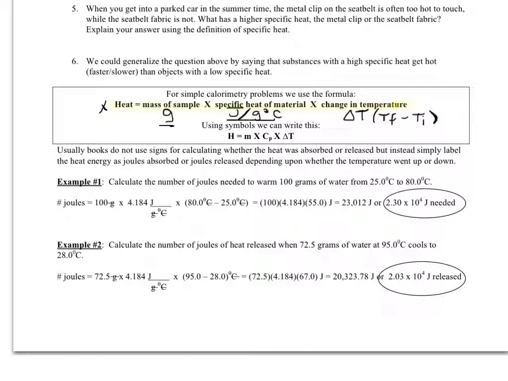Specific heat is measured in joules per gram degree Celsius, like we just discussed above. And then the units for temperature are Celsius, but change in temperature means you have to take the final temperature, the ending temperature, minus the initial temperature. And actually, in these equations, it's pretty easy because we're always going to set it up so we have the bigger temperature value minus the smaller temperature value. So this change in temperature value should always be a positive number.